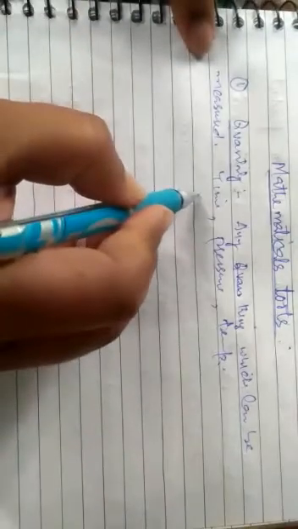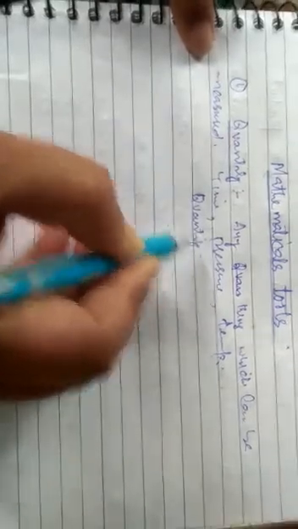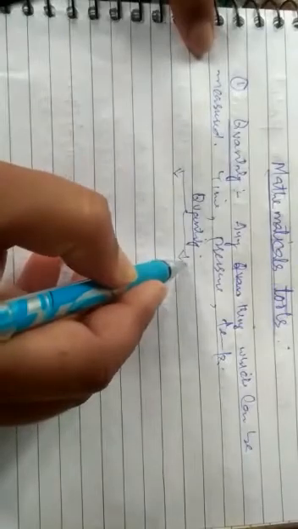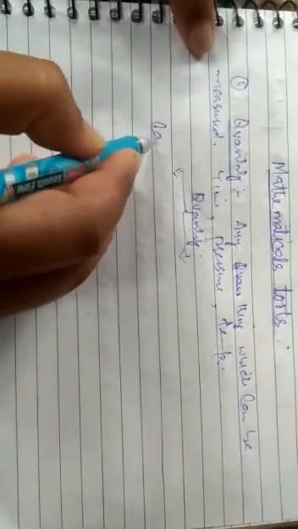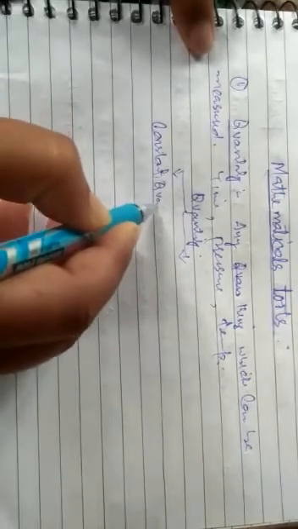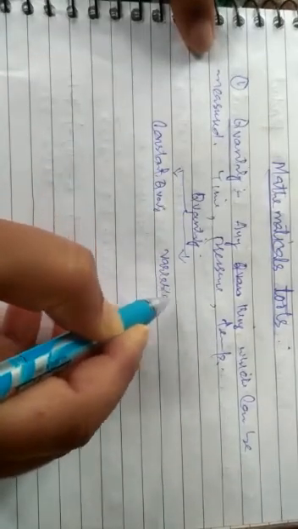Now this quantity term has been divided into two things. One is called a constant quantity, and another is called a variable quantity.